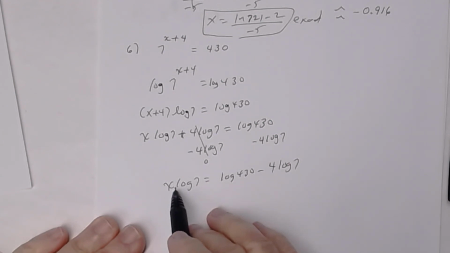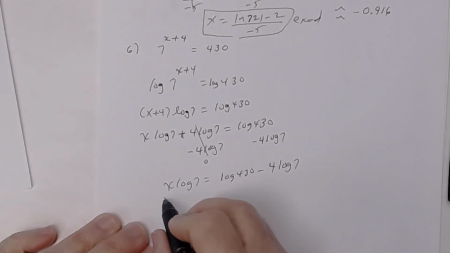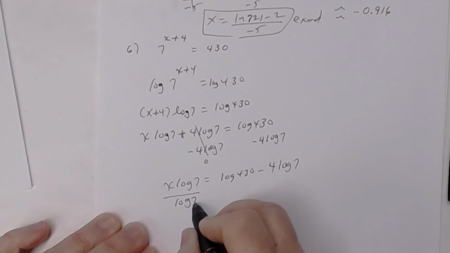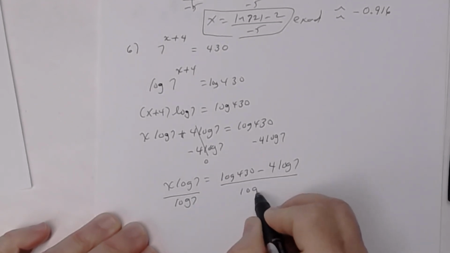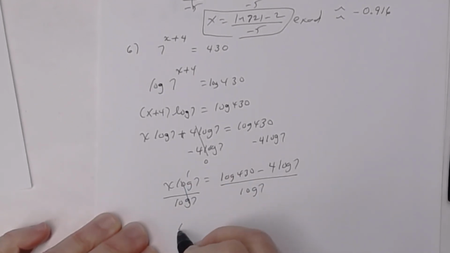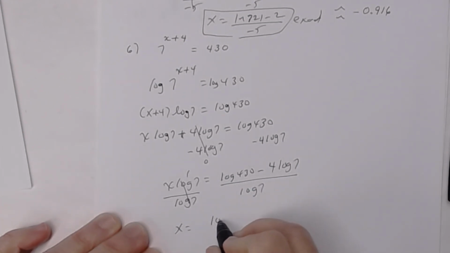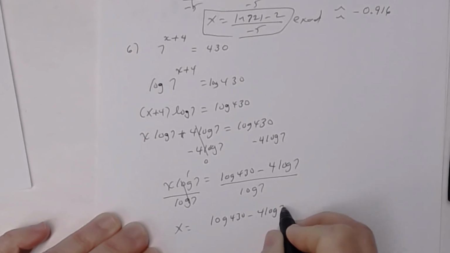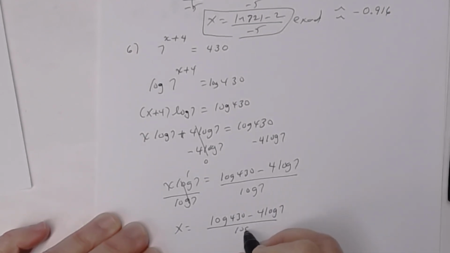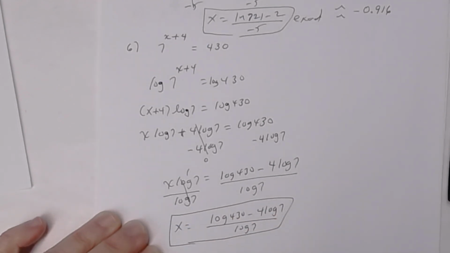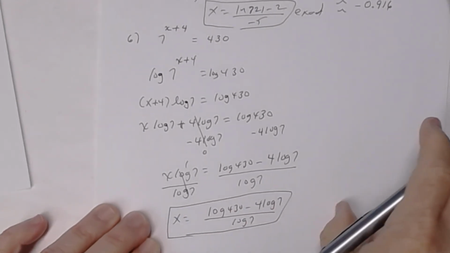Right now I'm multiplying x by the log of 7, so the opposite is to divide by the log of 7, just like this. And all you do now is say x equals, and just write what you see. The log of 430 minus 4 times the log of 7, divided by the log of 7. There is your exact answer. So that's the exact answer.